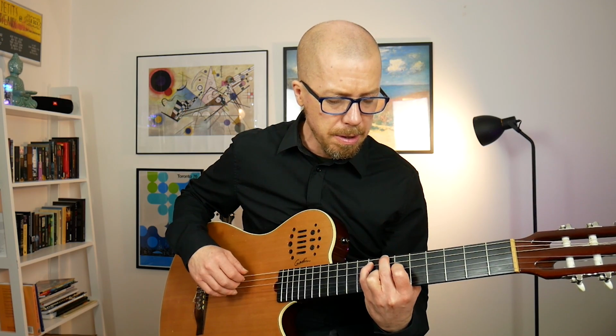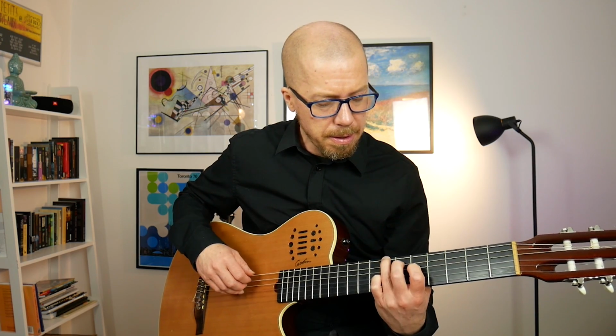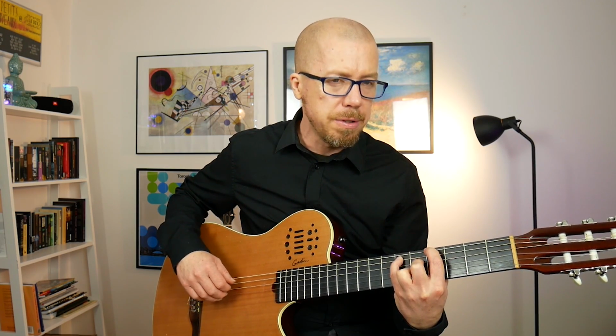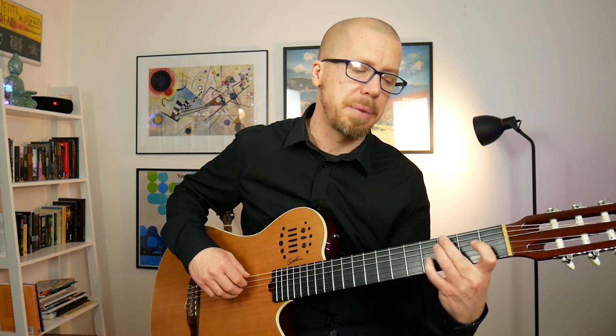B diminished, E flat major 7 sharp 5. The inner voices stay, the outers move, which gives us an A flat major 7 to D split to G to C minor major 7.